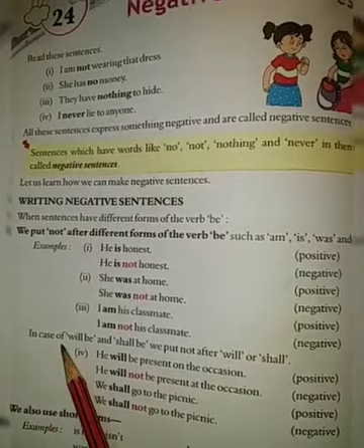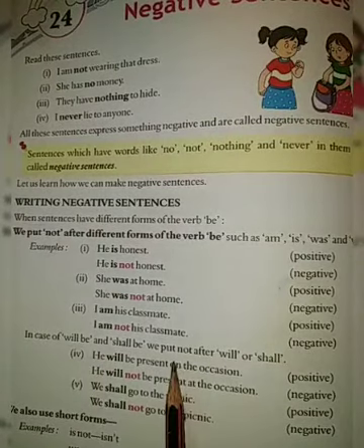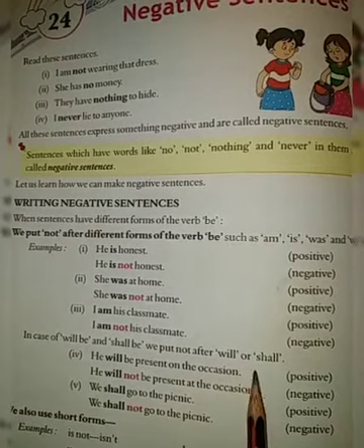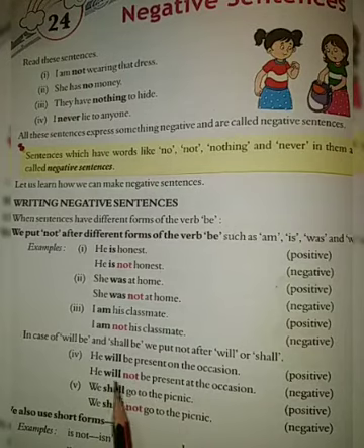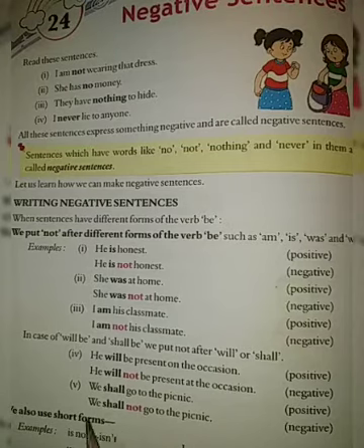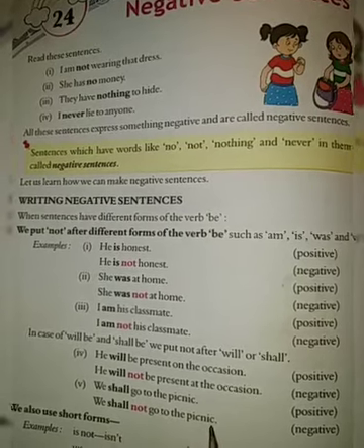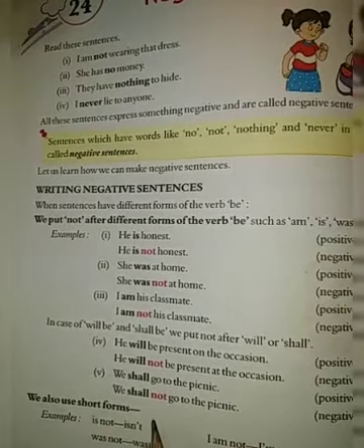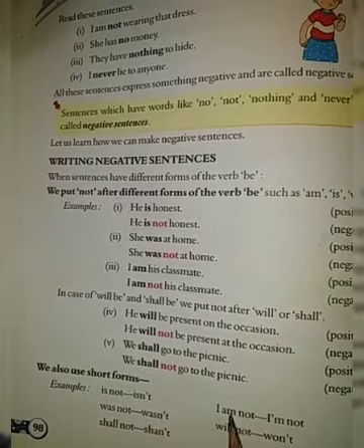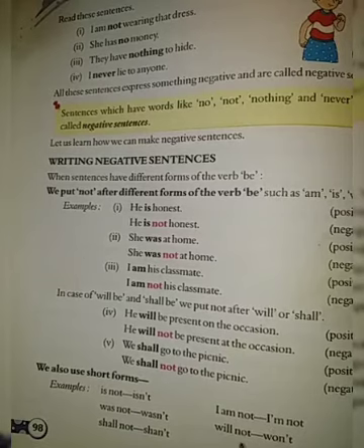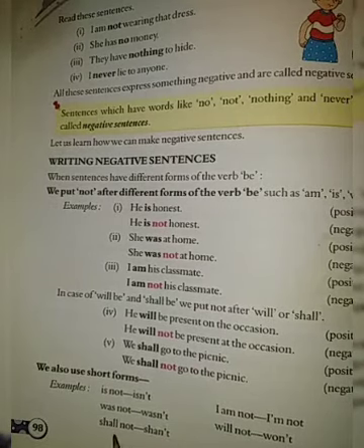Negative sentence. In case of will be and shall be, we put not after will or shall. We will be present on the occasion. We will not be present at the occasion. We shall go to the picnic. We shall not go to the picnic. We also use short forms like she is not, isn't. I am not, I'm not. Will not, won't. Was not, wasn't. Shall not, shan't.